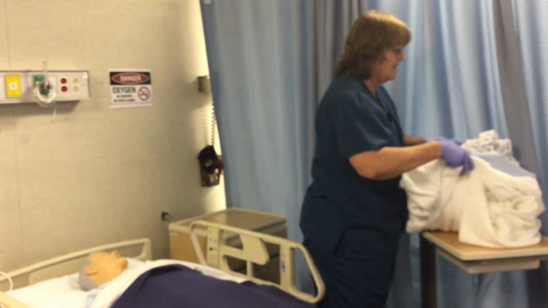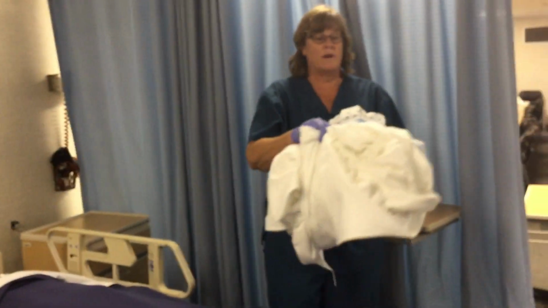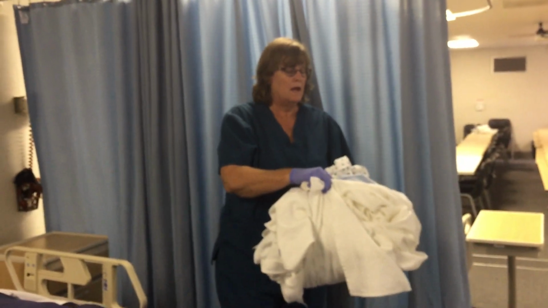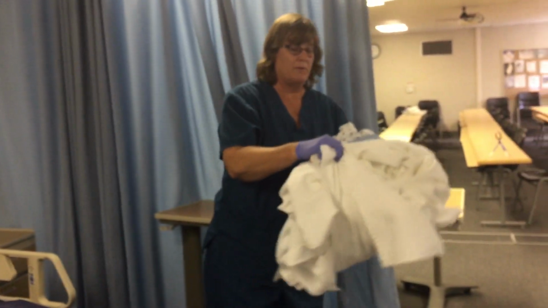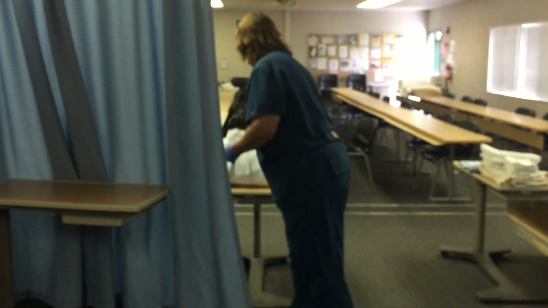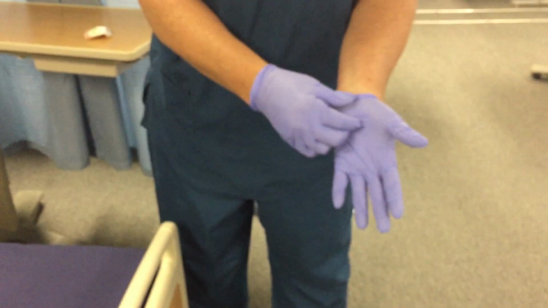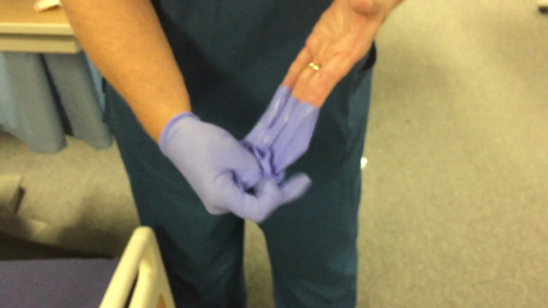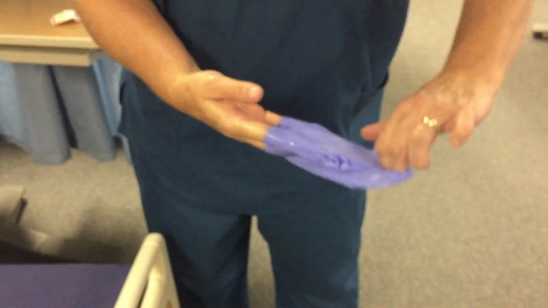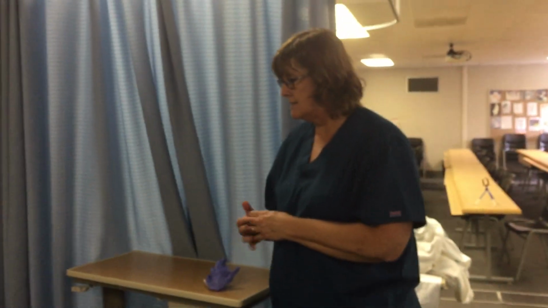And then this here, I'm going to put into that bag we talked about earlier when we did pericare, or into the linen hamper. So we would put this in the dirty linen hamper, or we would put it in a bag. And I don't have a dirty linen hamper, so that's going to be my hamper right there. And now I'm going to take off my gloves. So when you take off gloves, you want to make sure, again, we're going to pinch here, then come underneath, goes into the garbage, and then we're going to wash our hands with soap and water, or we can hand sanitize at this point.